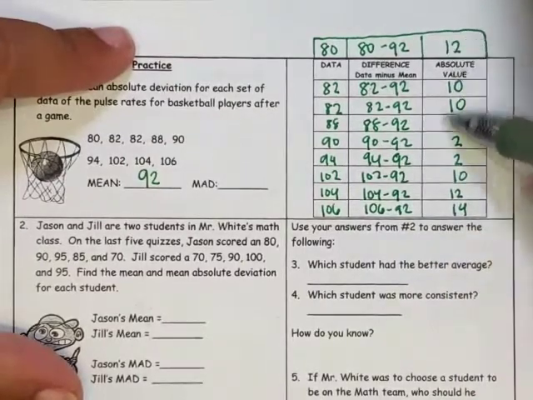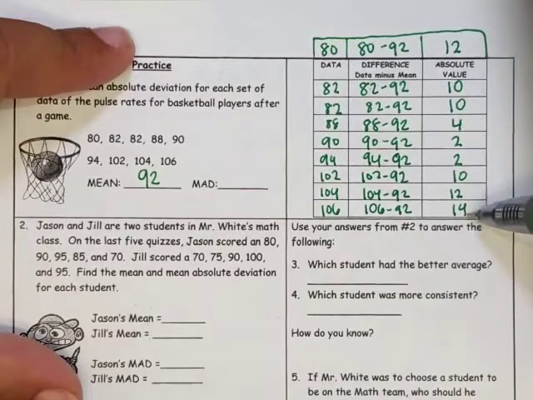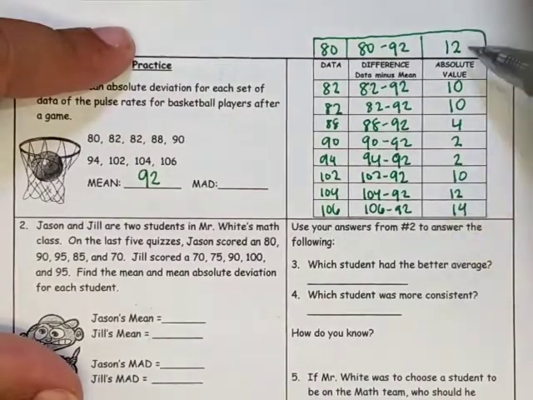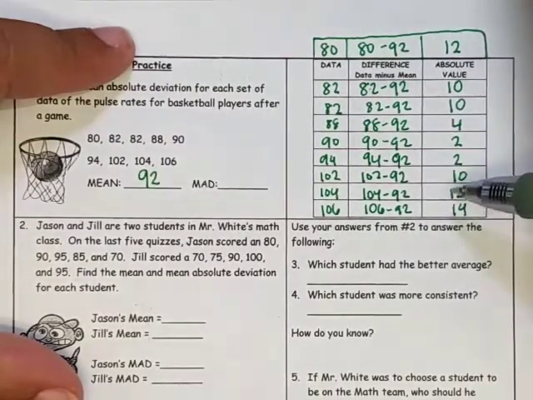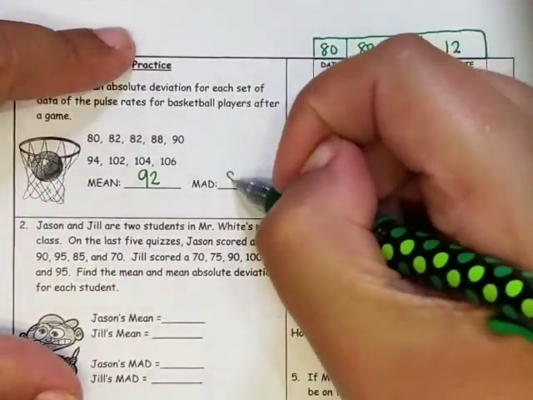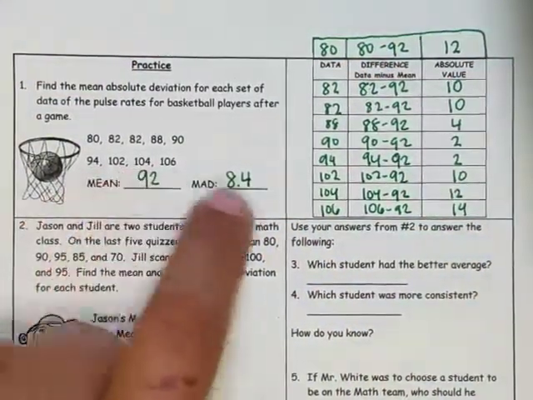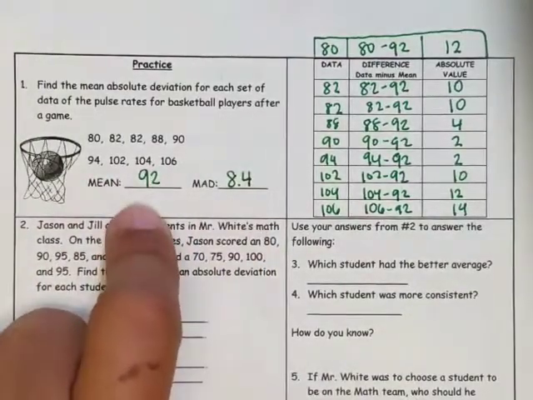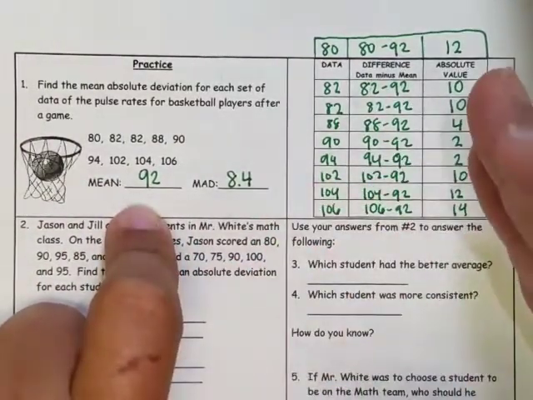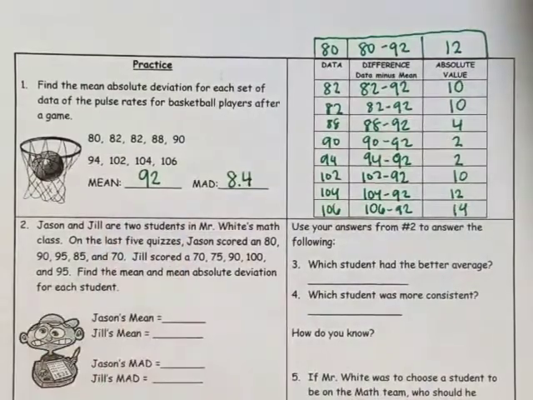Then I'm going to add all these numbers up. So 12 plus 10 plus 10 plus 4, 2, 2, 10, 12, and 14. Add all of those together and then divide by 9. And then you should get a mean absolute deviation of about 8.4 for their pulse rate. So their average is about 92, and it roughly goes about 8 above and 8 below 92.